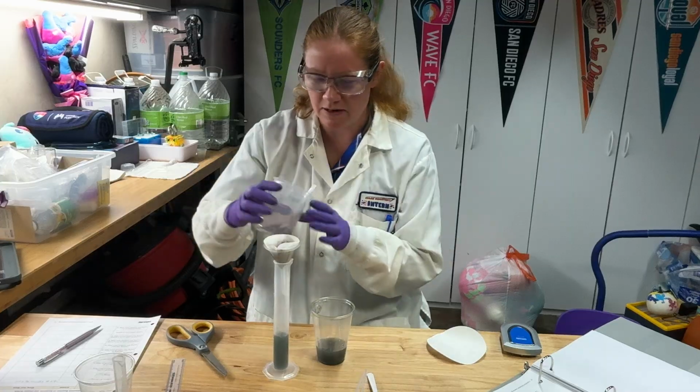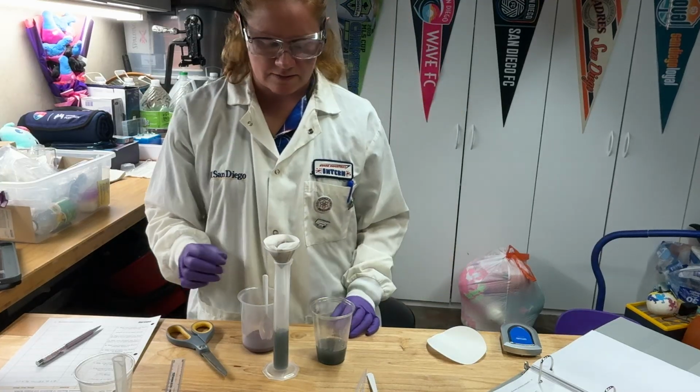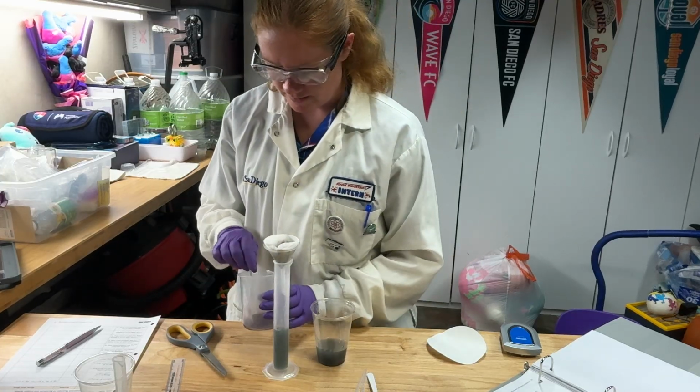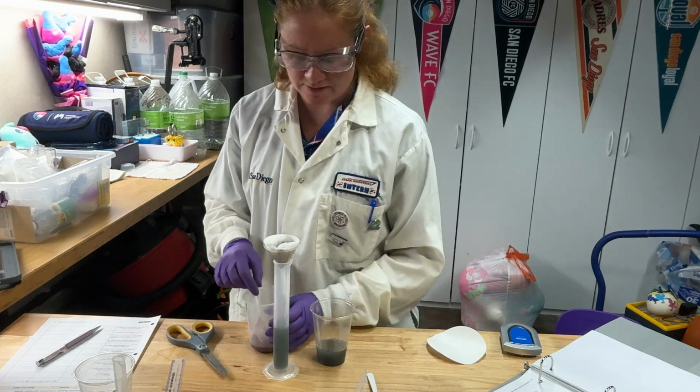We've gotten a lot of the liquid off. I'll let that finish filtering through, and then we've got a whole bunch of copper sitting in the beaker here.